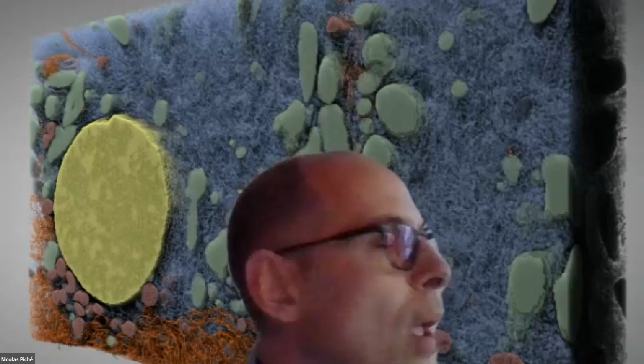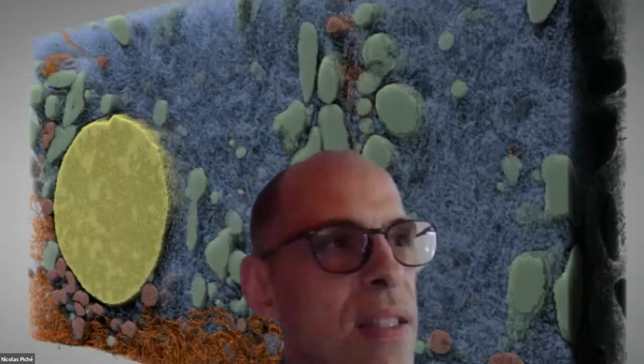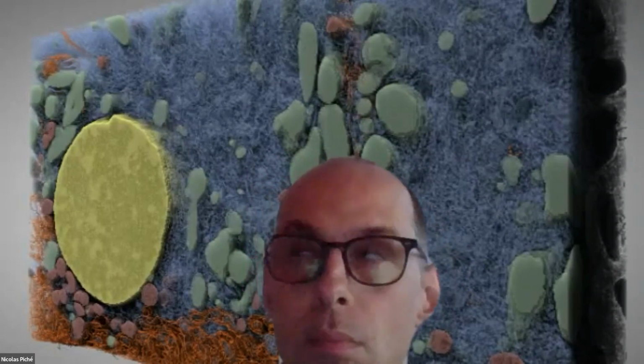So you see here in the background an example of a segmentation, which is a FIB-SEM of a retina cell. As you see, it's totally segmented: nucleus, mitochondria, ER, and some processes. There were, I think, 11 types of organelles segmented. It's an image from DC Lab in the US.